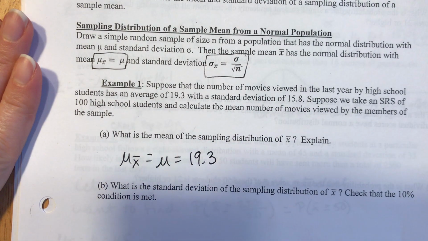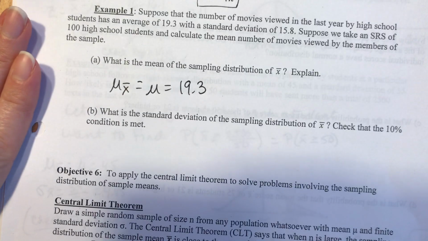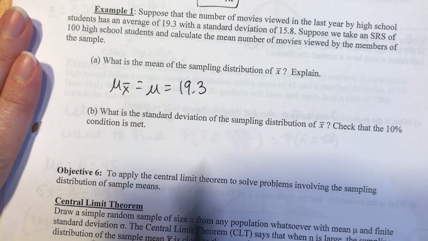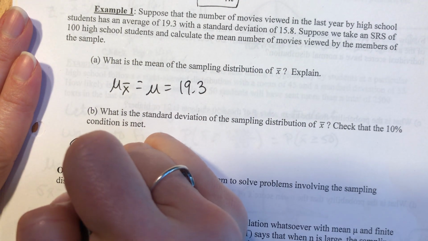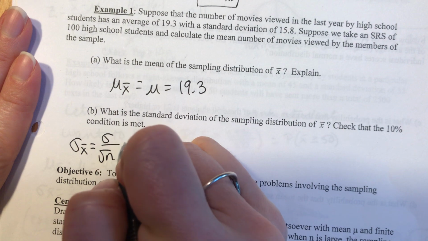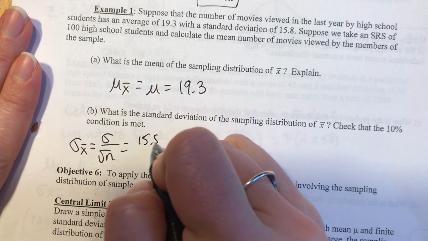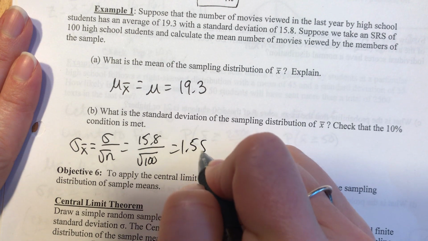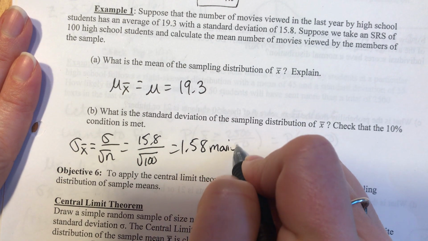All right, what would be the standard deviation of the sampling distribution? The standard deviation of all of those repeated samples is going to be equal to sigma over root n. So 15.8 divided by the square root of 100 would give us 1.58 movies.